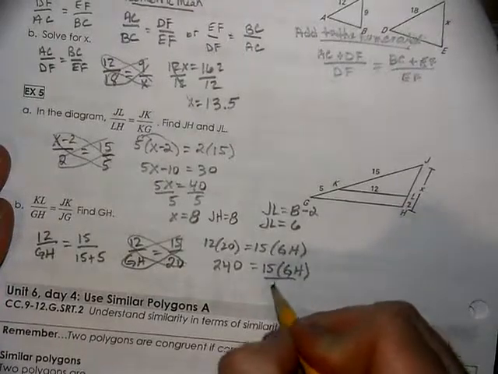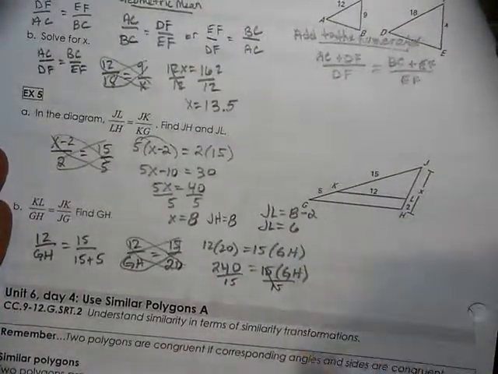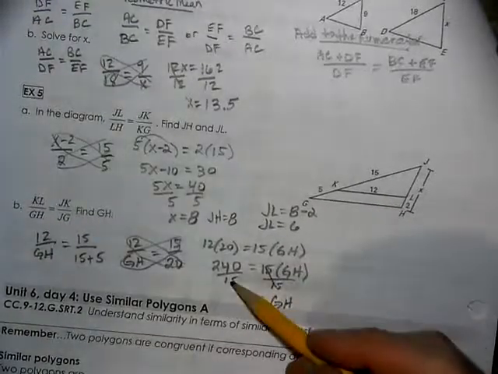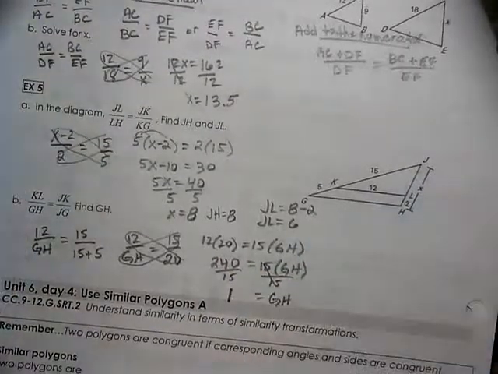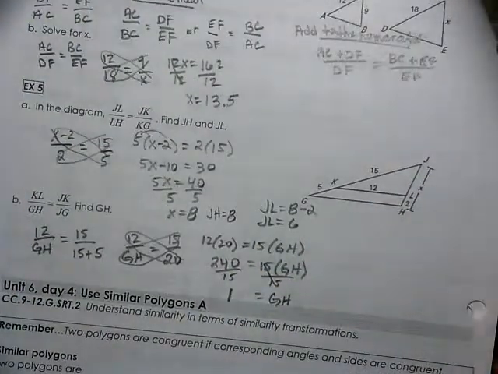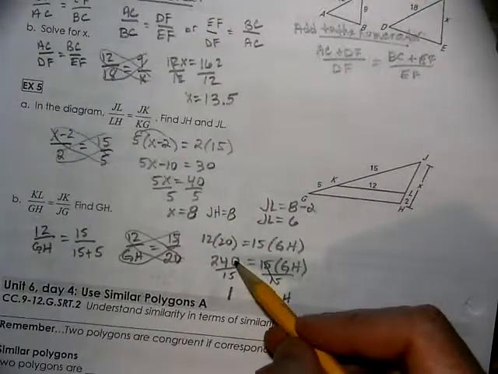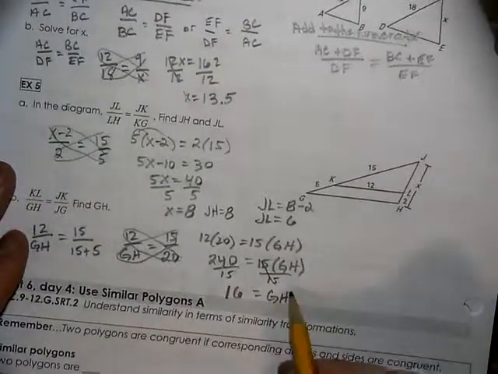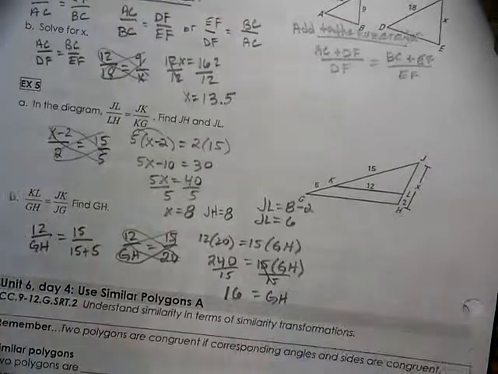Now we're going to divide by the 15 to say that GH. Now 15 goes into 24 just one time with 9 left over. So 90. 15 goes into 90. It goes into there 6 times. So now we know that GH equals 16.